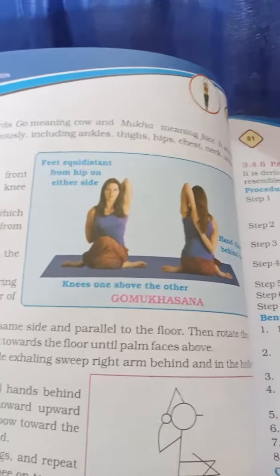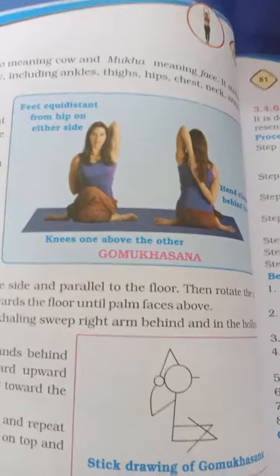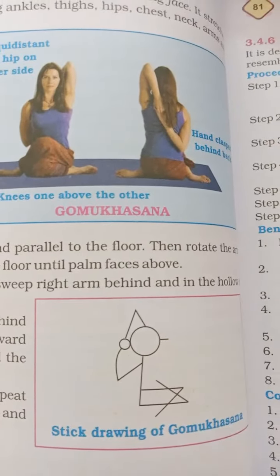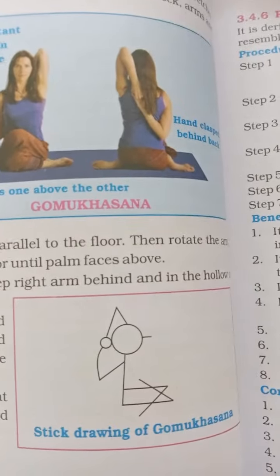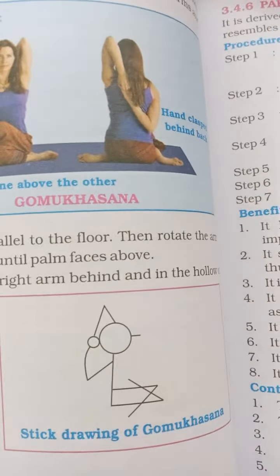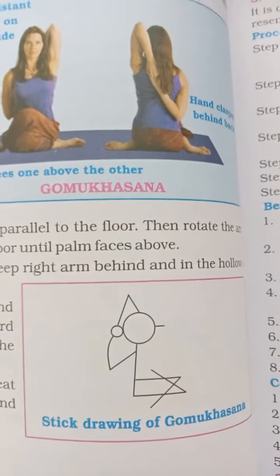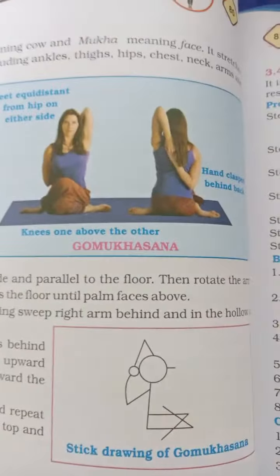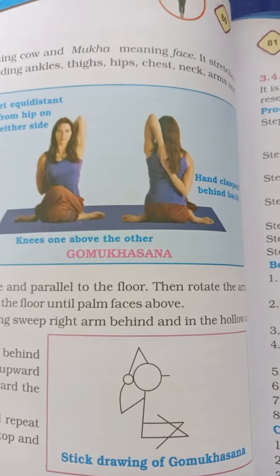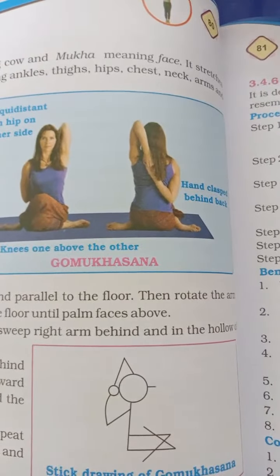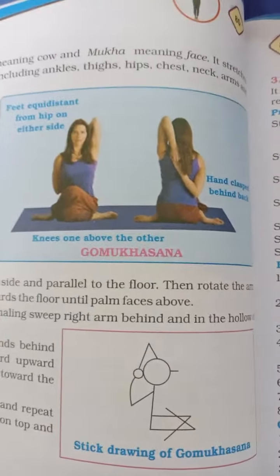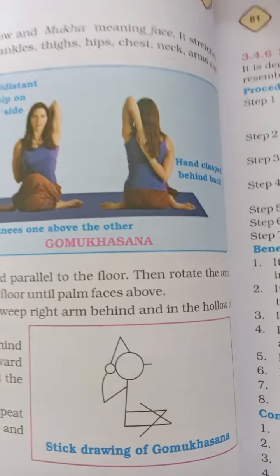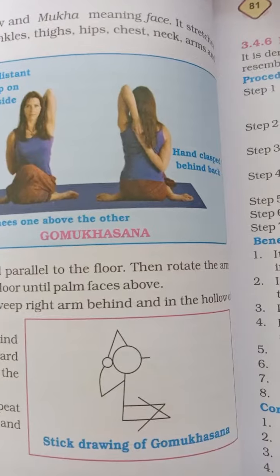The word is taken from Sanskrit, and the meaning is cow. Gomuk means cow, Go means cow, and Mukha means face. Several parts of the body simultaneously we stretch, including ankle, thigh, hip, chest, neck, arms, and hands. So how are we doing it? Slide knees together in front and stack the right knee directly on top of the left. Sit back in between feet, which should be equidistant from hips. Support weight evenly in the midst of sitting bones.